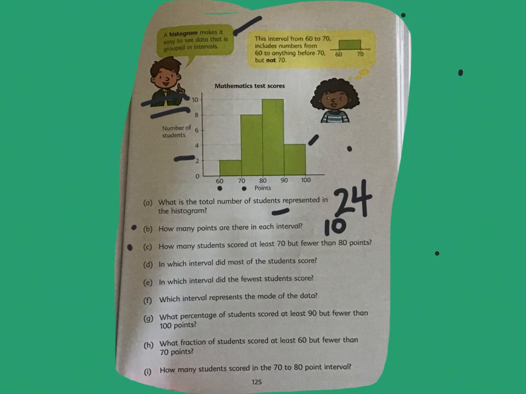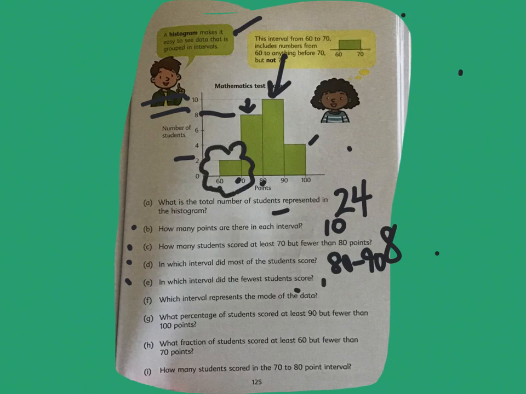C. How many students scored at least 70 but fewer than 80? So between 70 and 80, I look right there. What is the number? 8. D. In which interval did most of the students score? So it looks like this was the highest, between 80 and 90. So I would say between 80 and 90. E. In which interval did the fewest students score? So it must be this one, between 60 and 70.